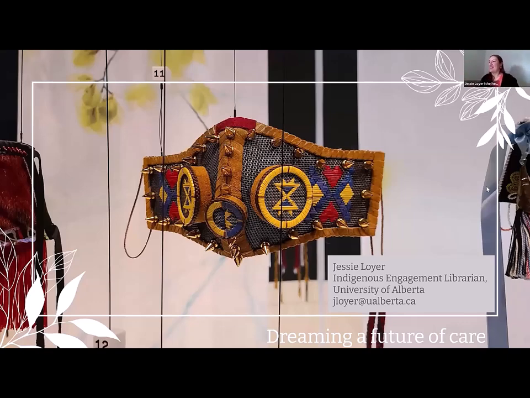The mask that you see on the screen was created by Grand Parody. It's called Quill Apocalypse Now, and it was put out as part of an art project during the early days of COVID. You'll notice he's using both modern materials like the mesh, but also traditional materials like quills, so porcupine quills, and hide and sinew to create this mask to think about a dystopian approach or a post-apocalyptic approach.